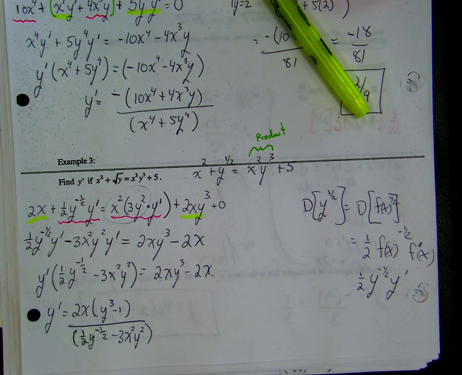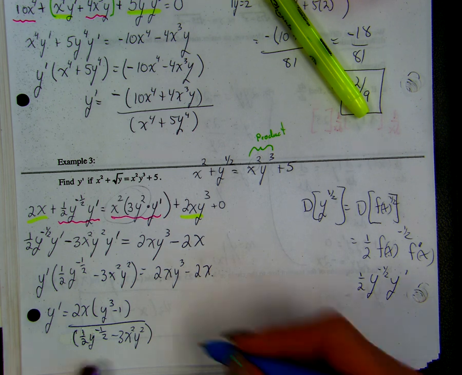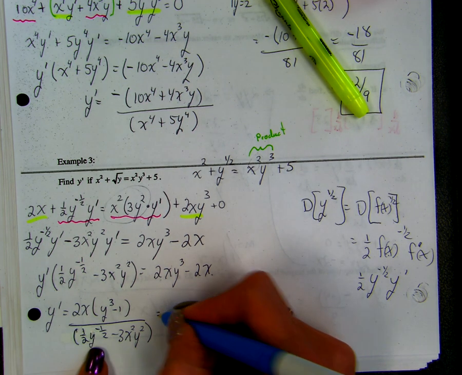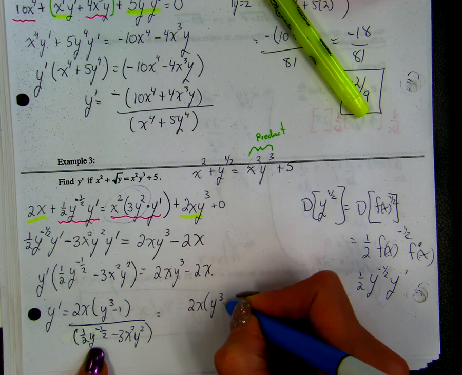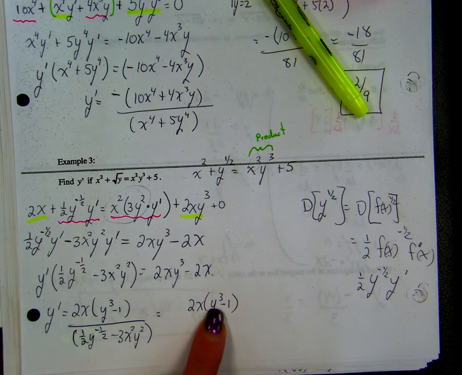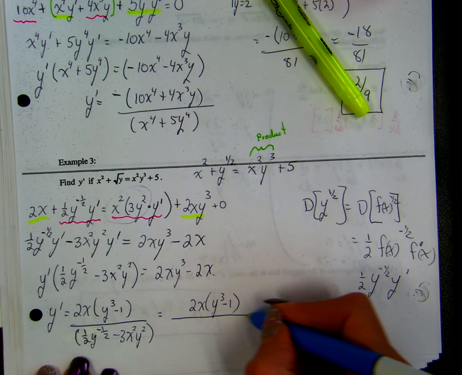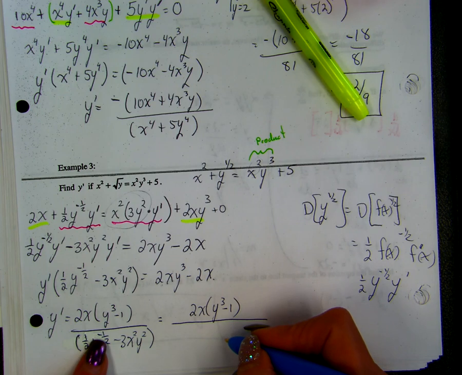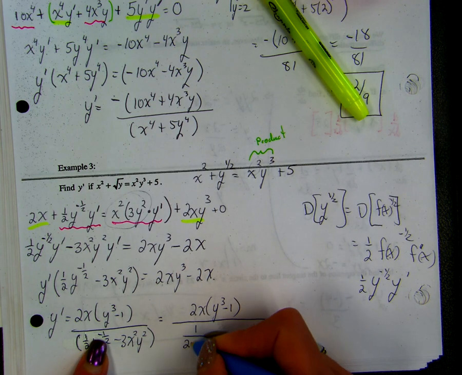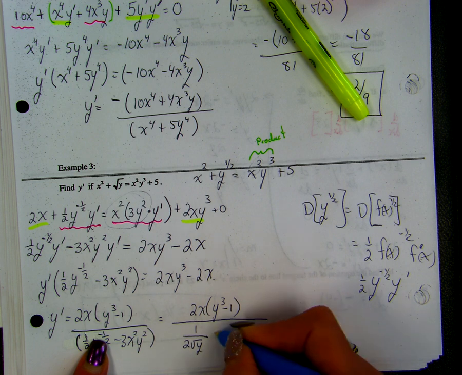Okay, you shouldn't leave fractions and negatives in your exponent. I'm going to change this to radical so it's easy for you to see how to fix this. Of course, you all see you could factor that, right? In my denominator, 1/2 y to the minus 1/2 is 1 over 2 root y.